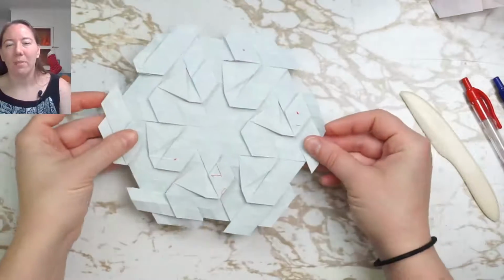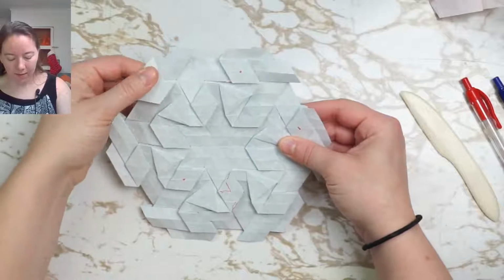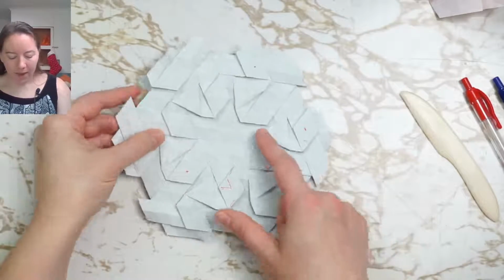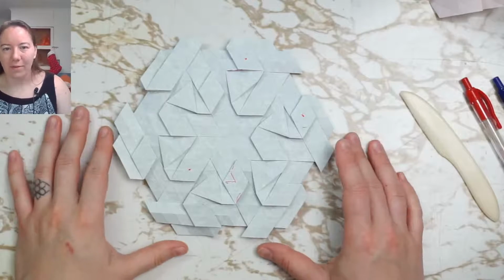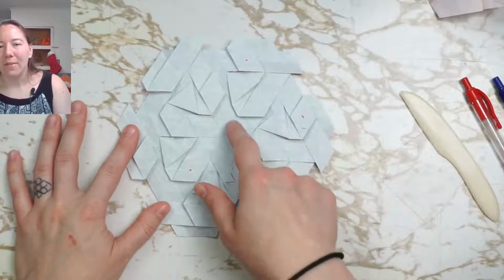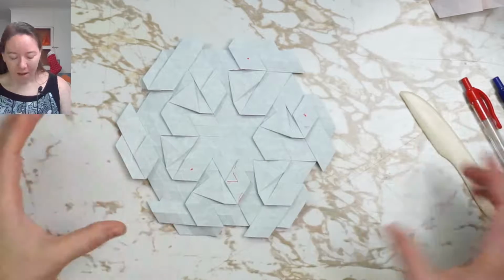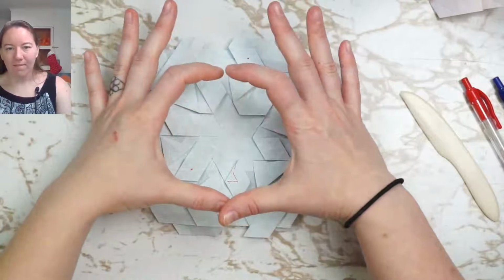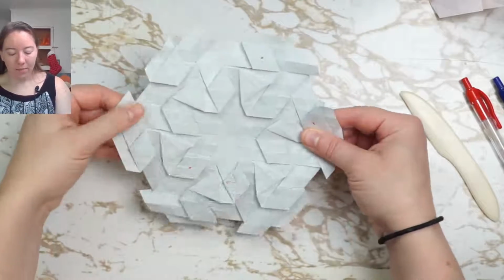Again, I call this pattern Portals, P-O-R-T-A-L-S. And I had to name it without seeing it. This is the first time I've ever folded it. But for me, it's got these swirly bits in the center, surrounded by these structures. So that's why I named it Portals.